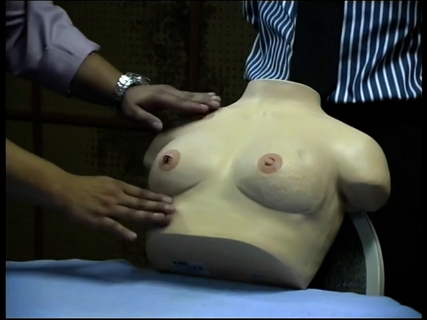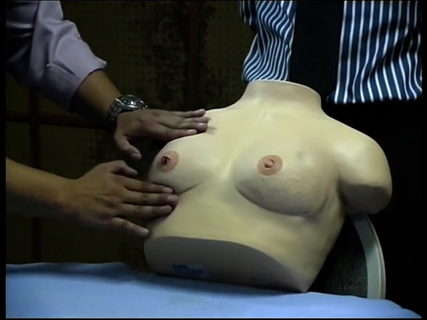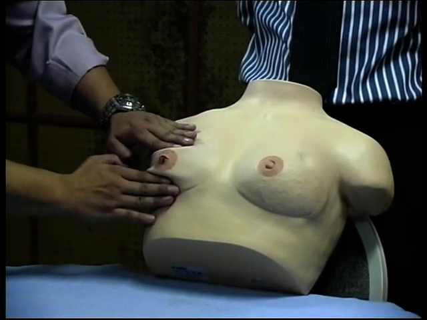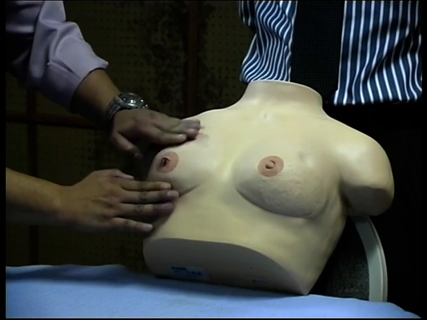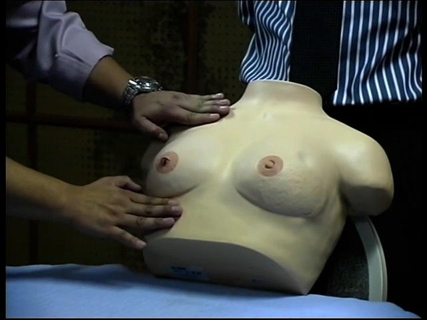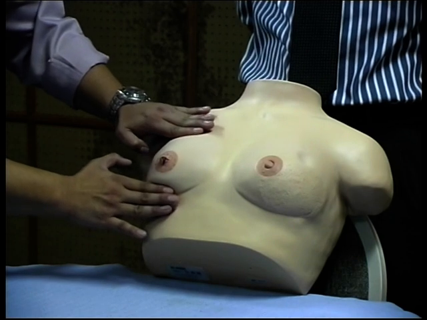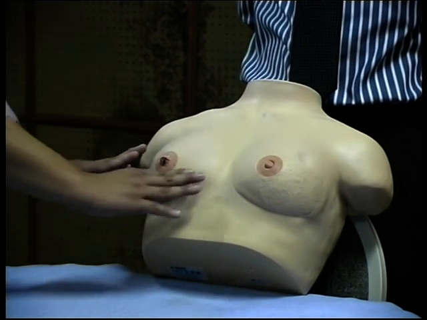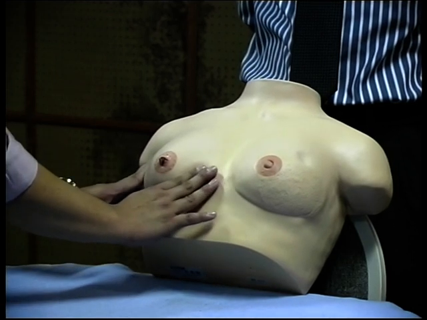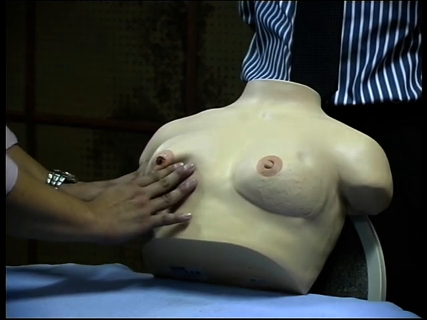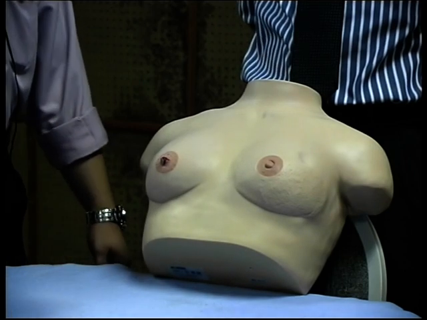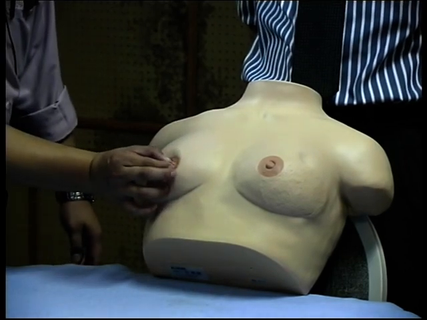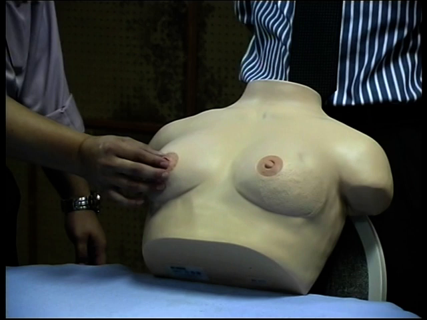Next, test for a nipple discharge by pressing on the upper and lower part of the breast tissue going to the center to the nipple, and after that medial to lateral. Don't examine for discharge by pinching on the nipple. It is wrong.